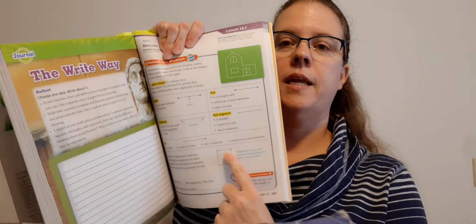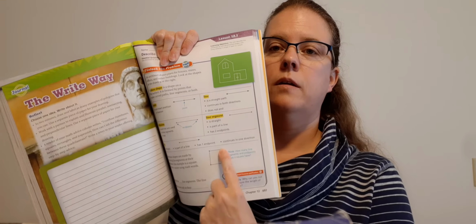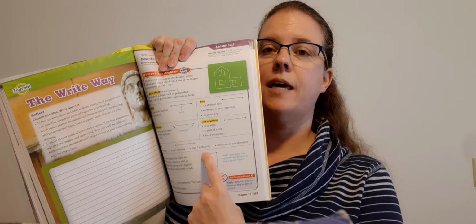So do you see how they're line segments? Every line has an endpoint, so that makes it a line segment. Okay?